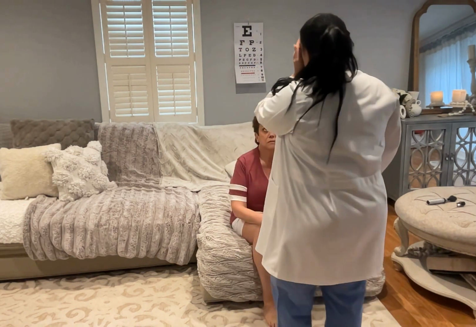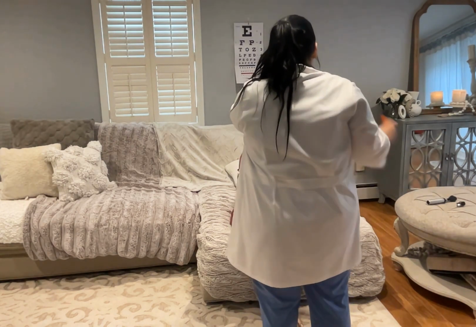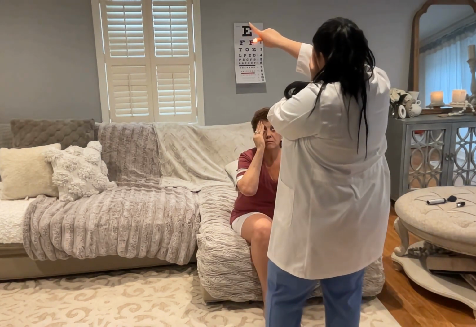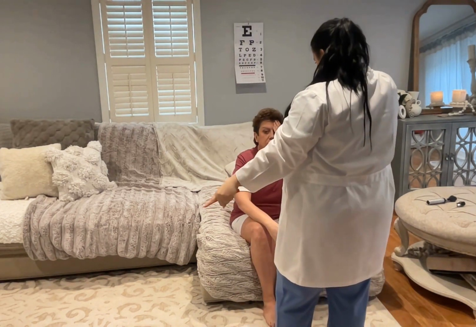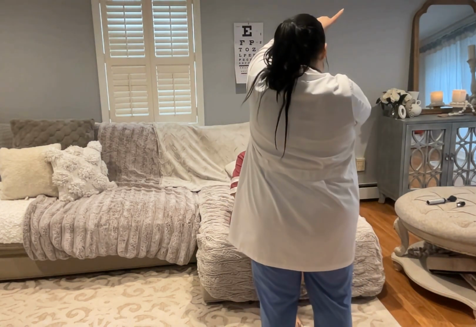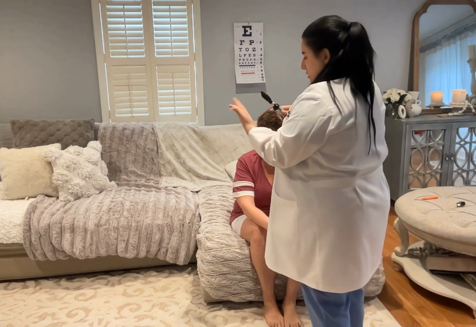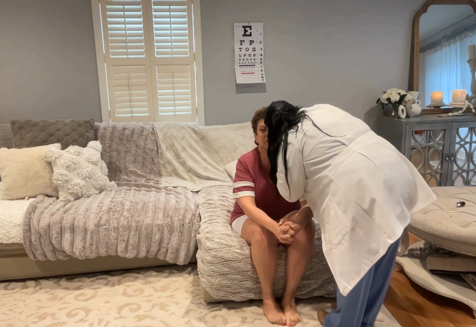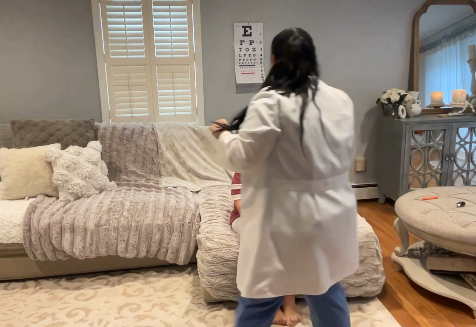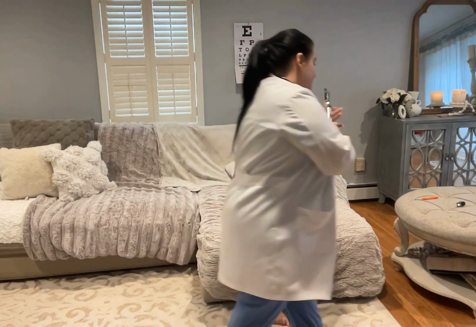Good. Cover one eye, please, on your right. Tell me how many fingers. 2. 1. 2. 1. Good. Now we're going to do the opposite side. 1. 2. 1. 2. Good. Now I'm going to look into your eye for the red reflex. My left eye to her left eye. Good. Red reflex is present. Red reflex is present. Good.